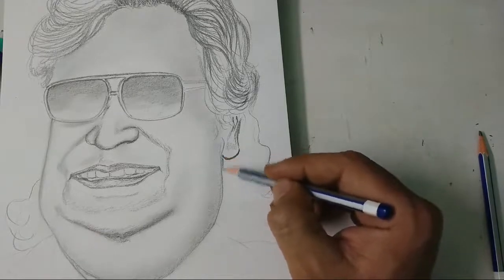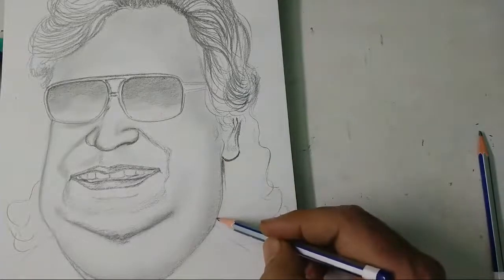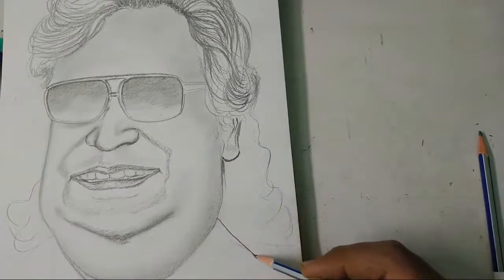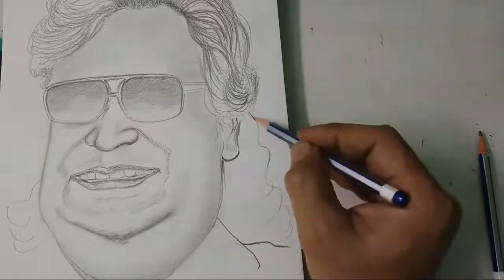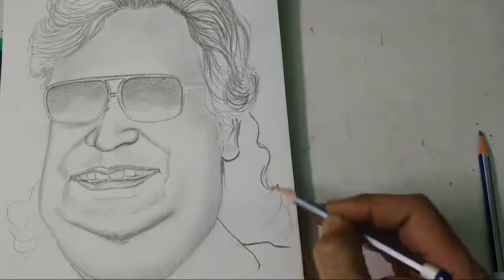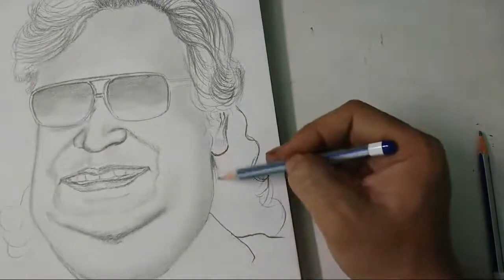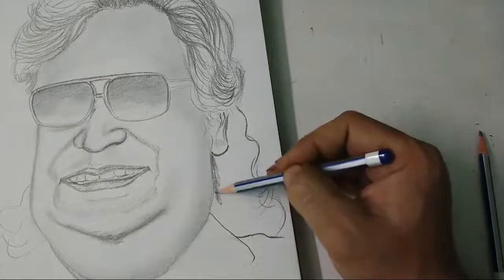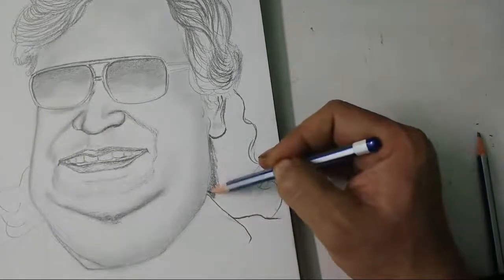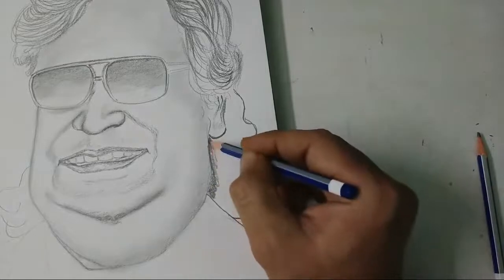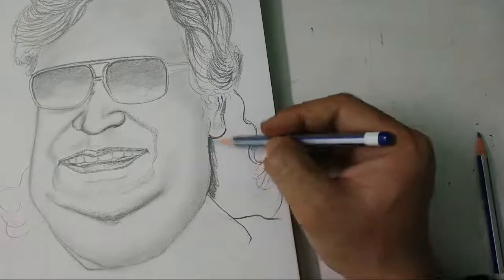Now since the person is fair, the hair which has to be done on the outer side will help us in making the face prominent. So from the outside the hair will be done dark. I am doing the hair first. When I do this area dark, the face will be lifted up.